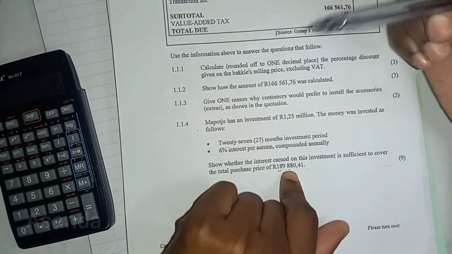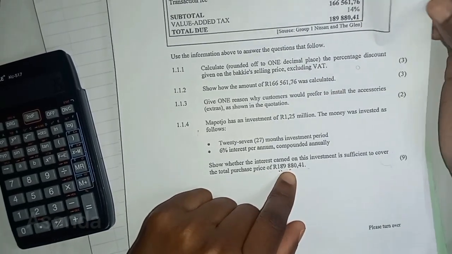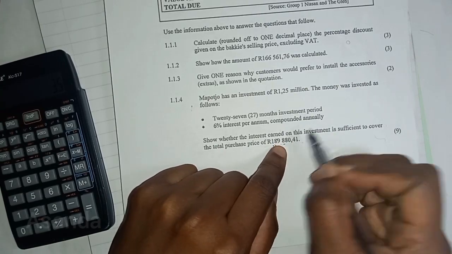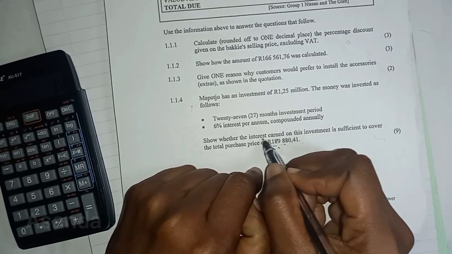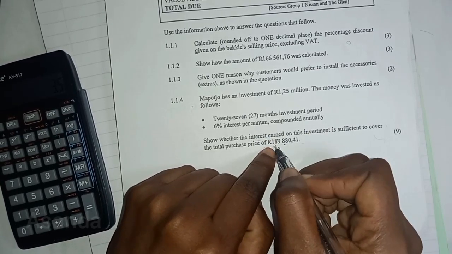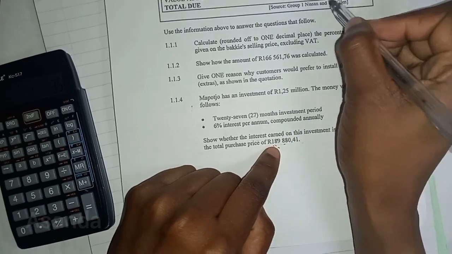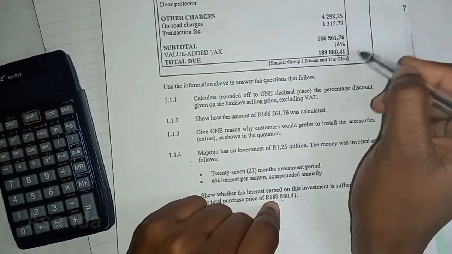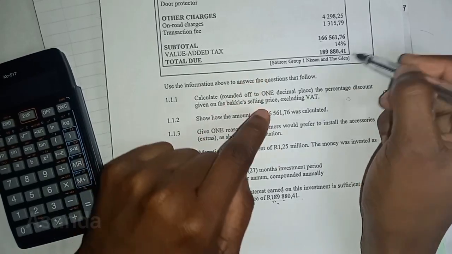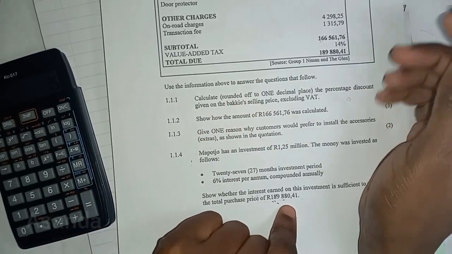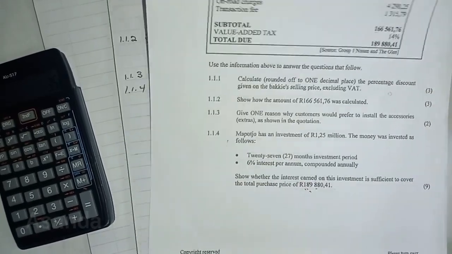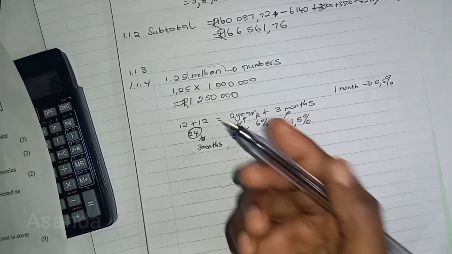So when he gets the interest, can he take that interest and is it enough to pay for this? He takes the investment, and uses only the interest to buy this. Is it going to be enough? So we need the interest in order to know if the payment is going to be enough. And then we calculate the interest.